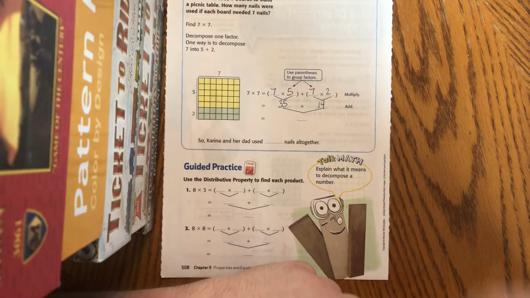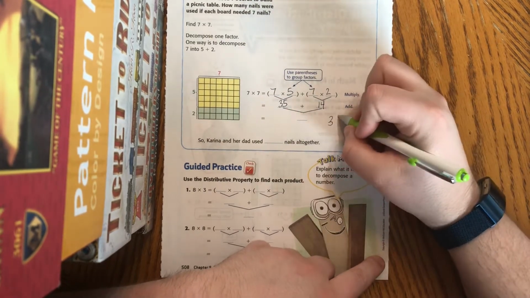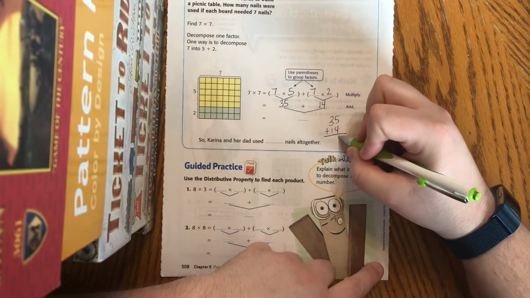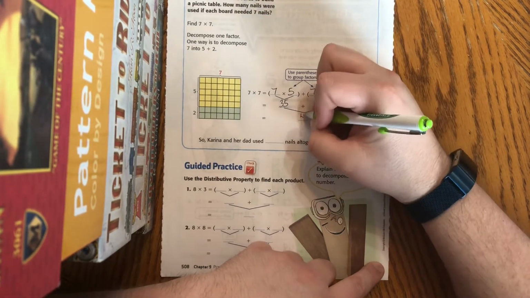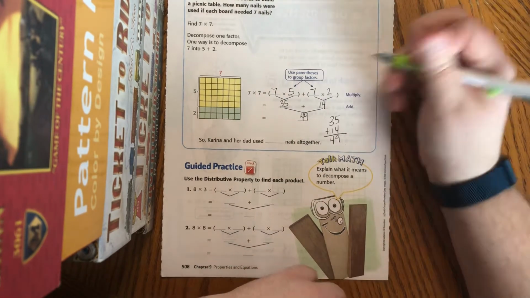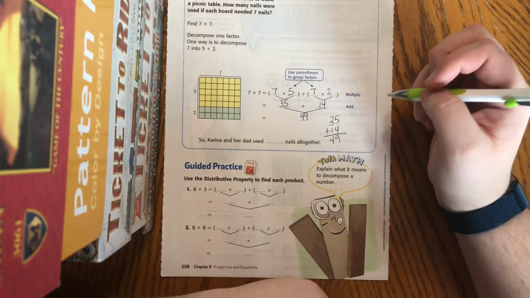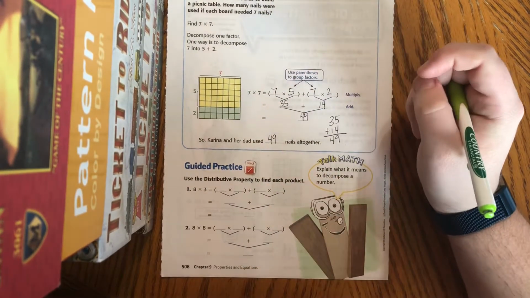Okay, so we multiplied, now we have to add. So I'm going to stack and add on the side, 35 plus 14. 5 plus 4 is 9. 3 plus 1 is 4. So 49. So Karina and her dad used blank nails altogether. They used 49 nails.